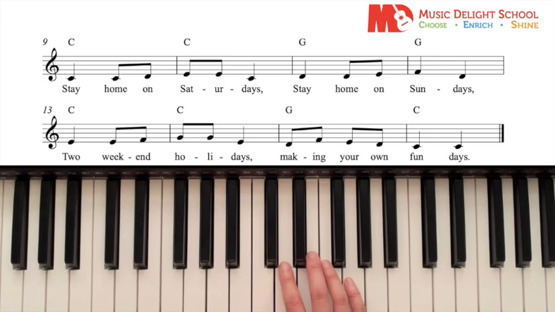Next, we look at the last 2 bars, which is bar 15 and bar 16. The rhythm is exactly the same as bar 7 and bar 8, which is ti ti ti ti ta ta, and the note is exactly the same as well. So here is bar 15 and bar 16.